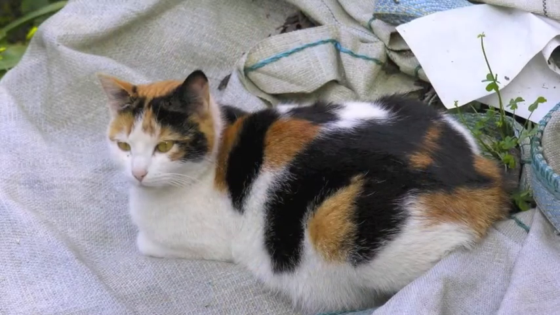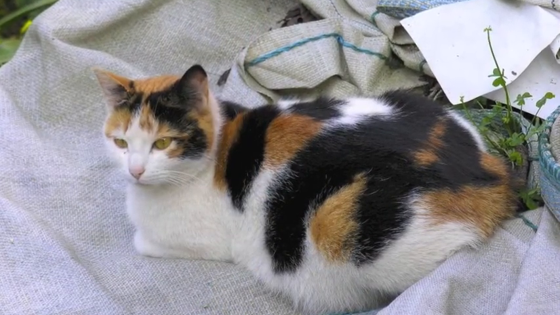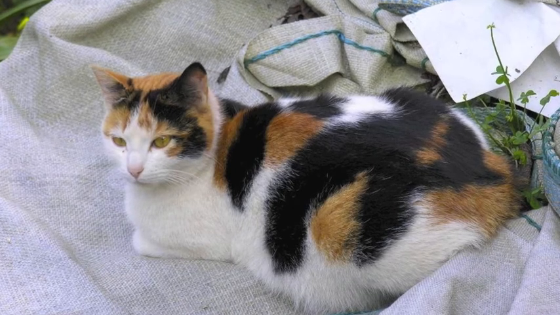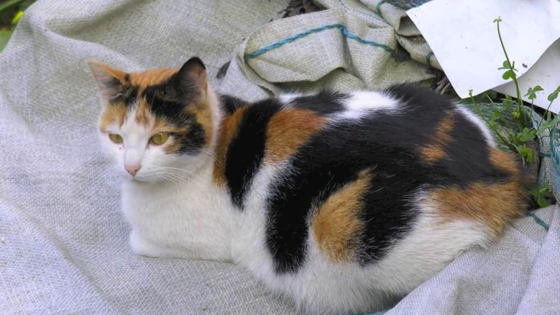So the patches on the tortoiseshell cat simply reflect the pattern of X inactivation that happens in the embryo. There is a further complication, which is that obviously white patches on the tortoiseshell, that's another gene that is also involved, but we won't really go into that.